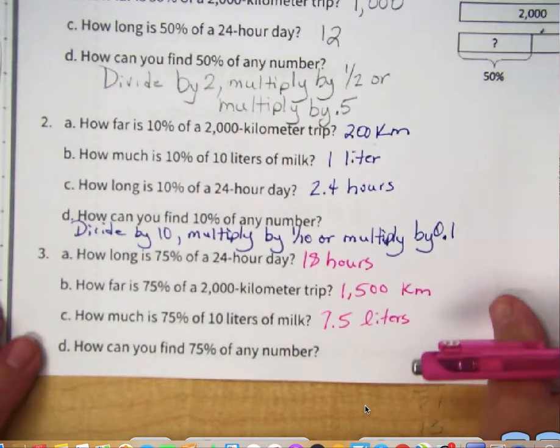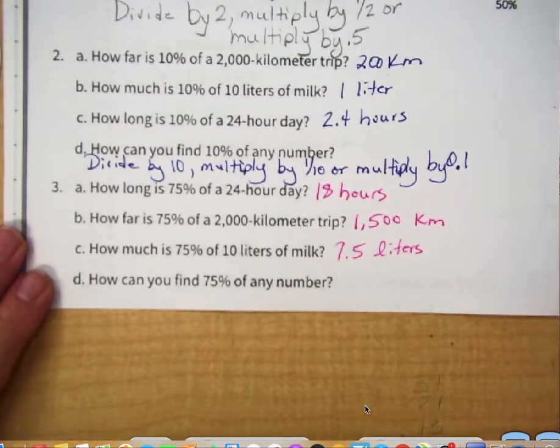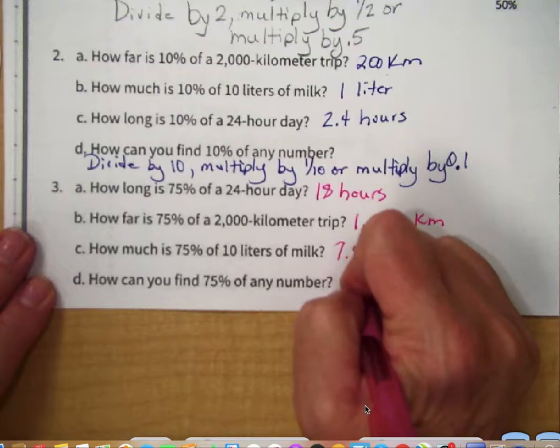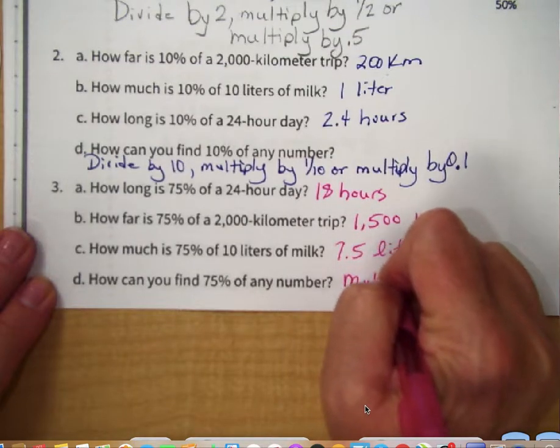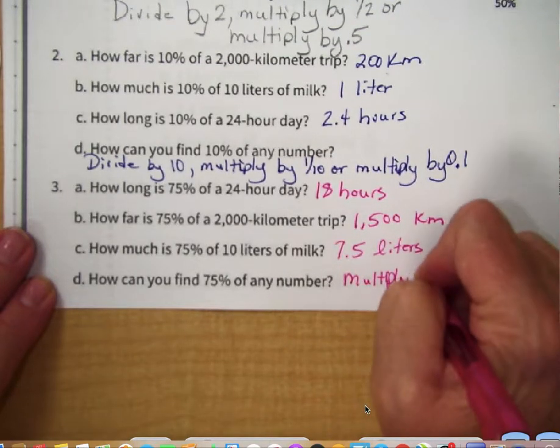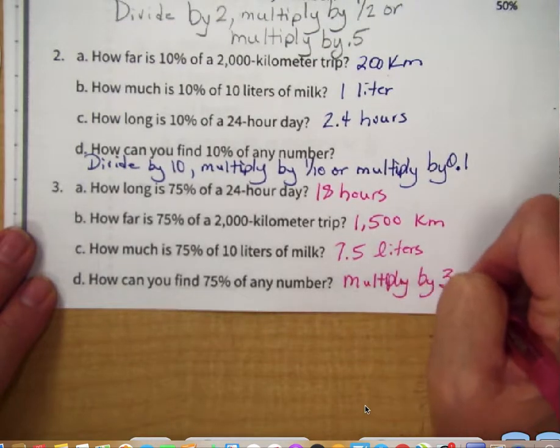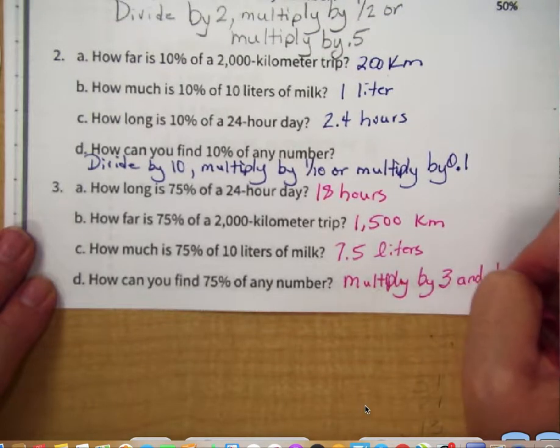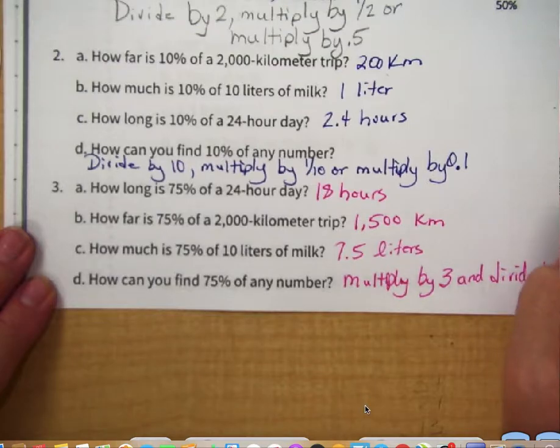How can you find 75% of any number? You multiply by 3 and divide by 4.